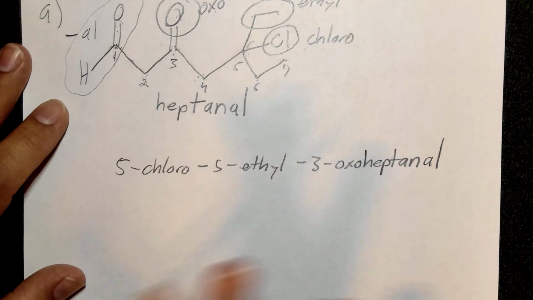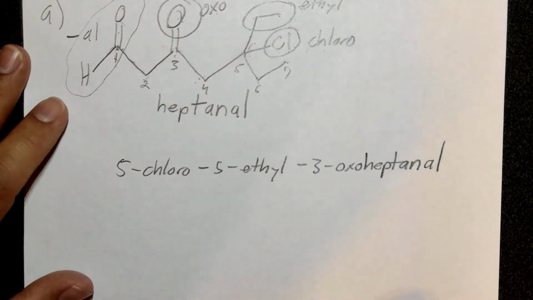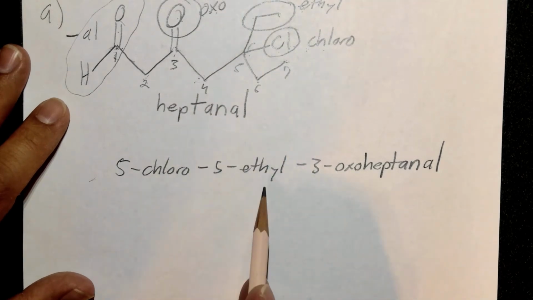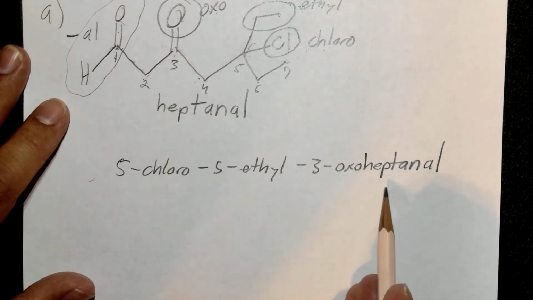And there is no stereochemistry in this example, so we don't have any stereochemistry at the beginning. So this is 5 chloro, 5 ethyl, 3 oxo, heptanal.